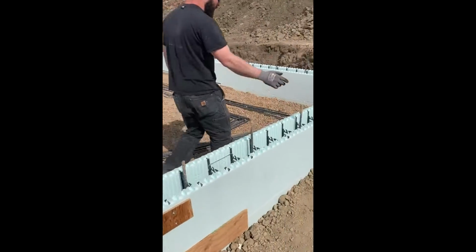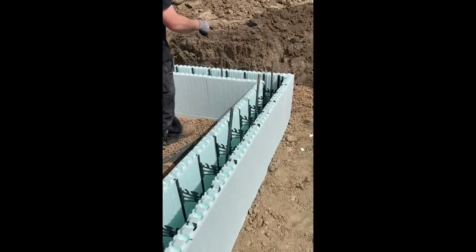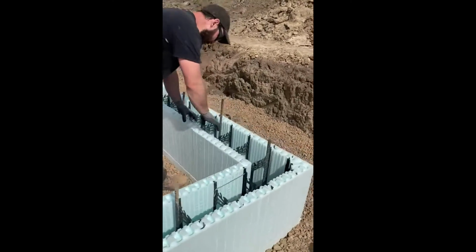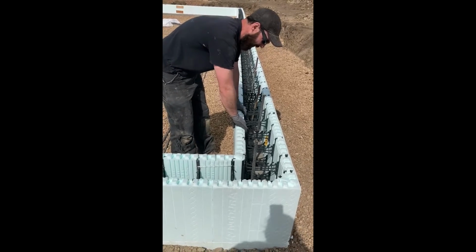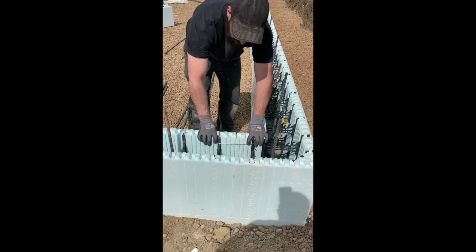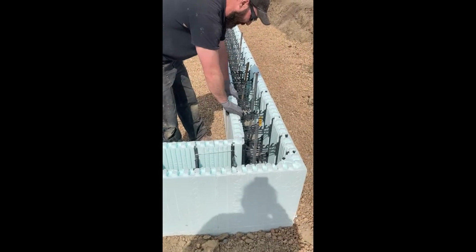So right here, we had an 8-inch wall. Oh, we're missing some clips here. We'll get those installed. See how that moves? That does not. So that's what those clips do for you.